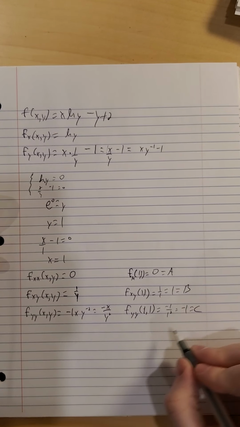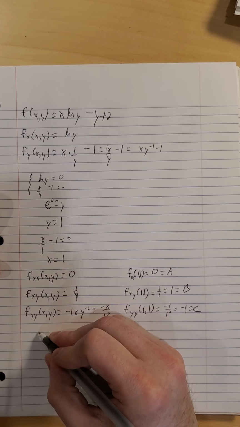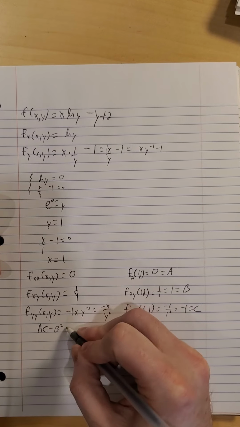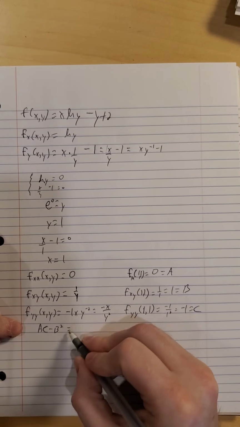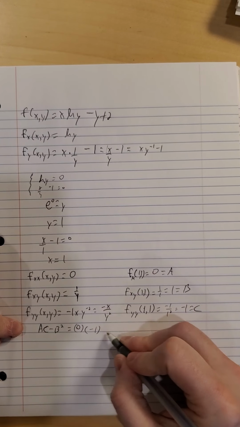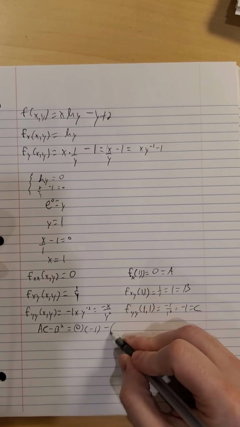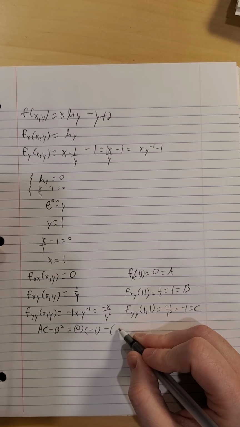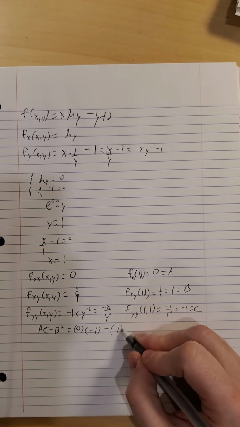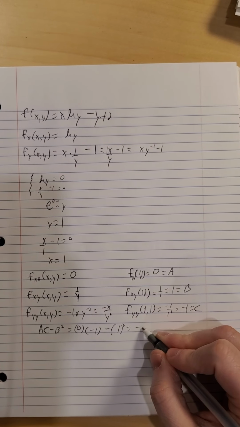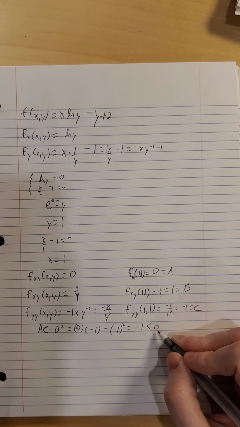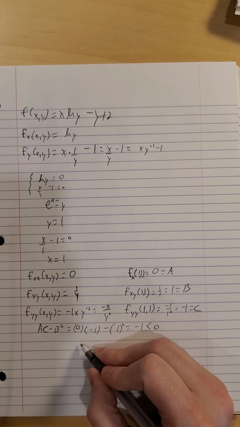Okay, so then we will look at our values of, for starters, AC minus B squared. So 0 times negative 1 minus B squared. B squared here is 1 squared. Negative 1, so that is less than 0. So we have another saddle point.